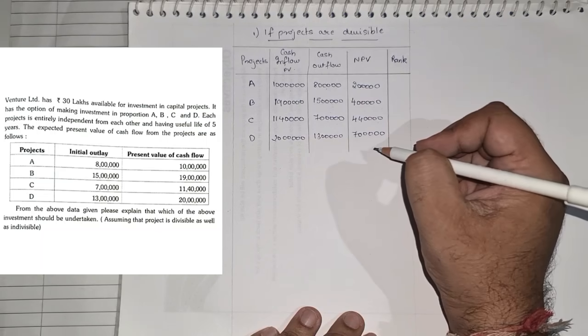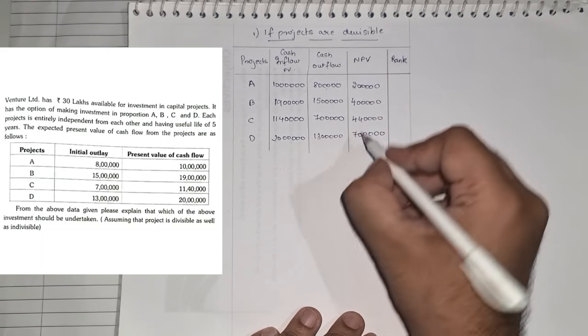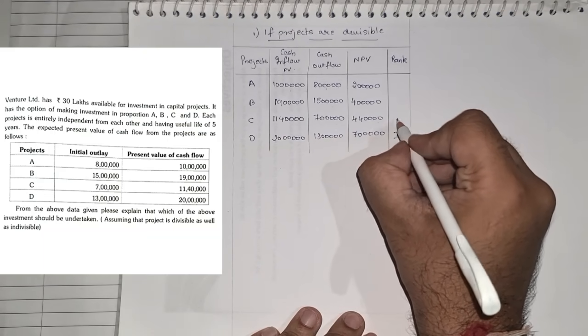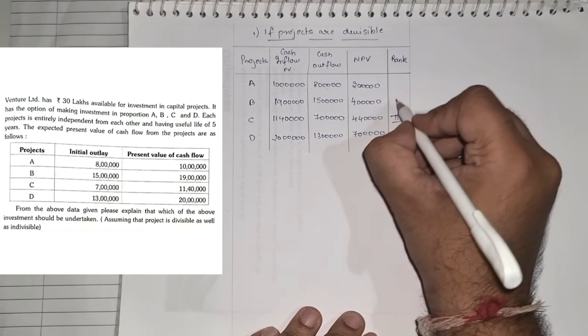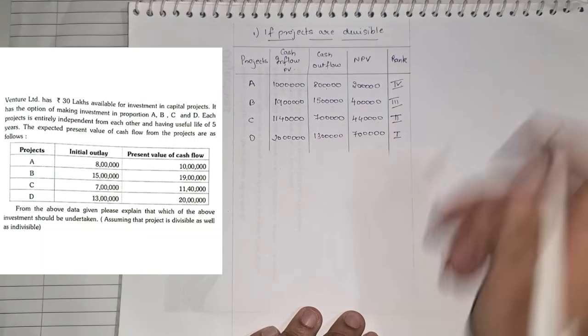Okay, once you get the NPV, let's start ranking them as per NPV. Now, which is the highest NPV we got? In project D. So I'll rank that at rank number 1. The second highest is 4,40,000. The third highest is 4 lakhs. And the fourth highest is 2 lakhs.